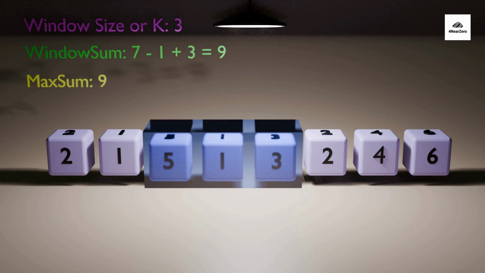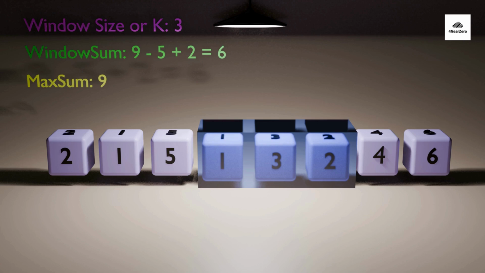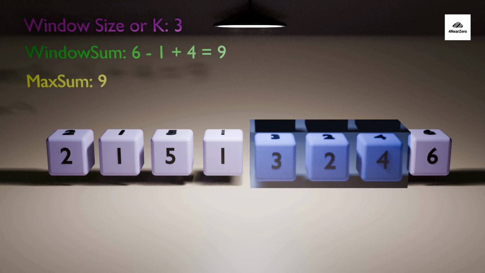Drop 5, add 2. 9 minus 5 plus 2 is 6. It's lower than our current max, so we don't update. Again, no full sum needed, just a quick update. Drop 1, add 4. 6 minus 1 plus 4 is 9. We match our current max again, fast and clean.